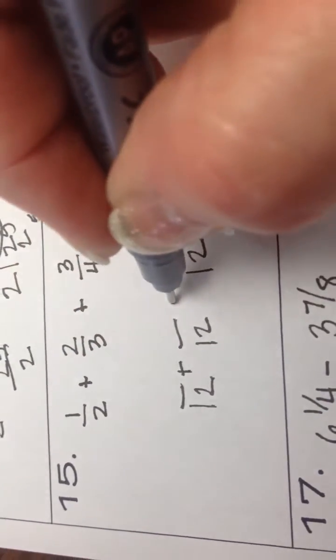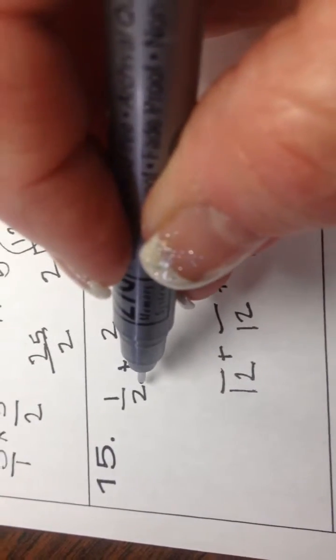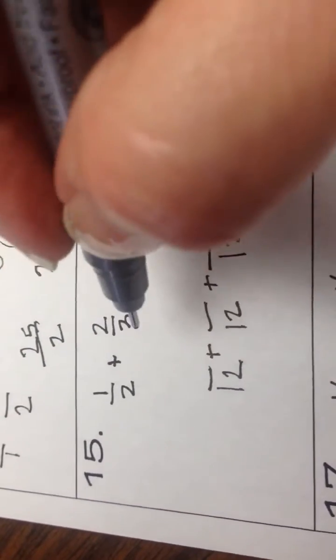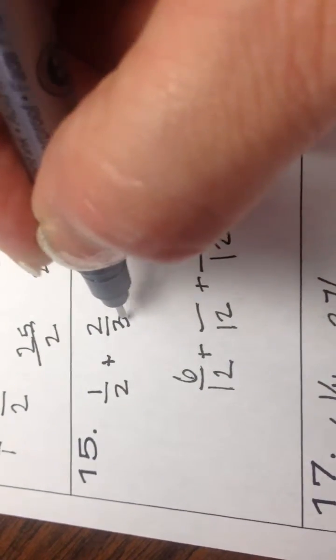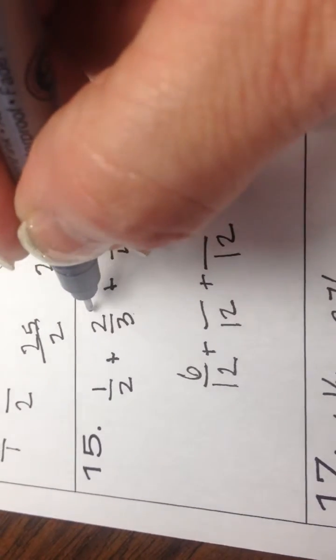No plus signs. All right, what did I multiply 2 by to get 12? Well, I multiplied it times 6. So 6 times 1 is 6. What did I multiply 3 by to get 12? Well, I multiplied by 4. So 4 times 2 is 8.